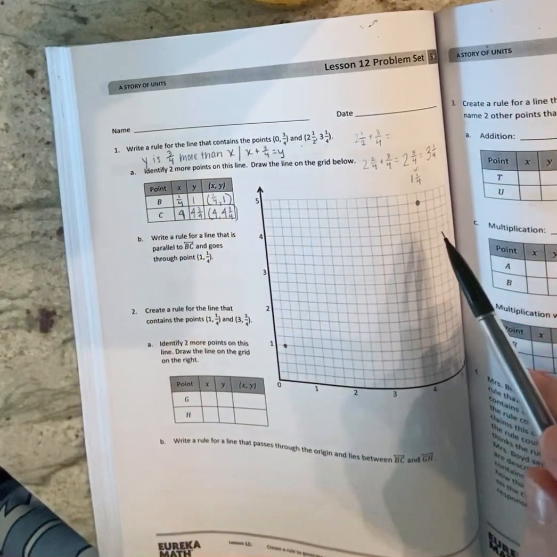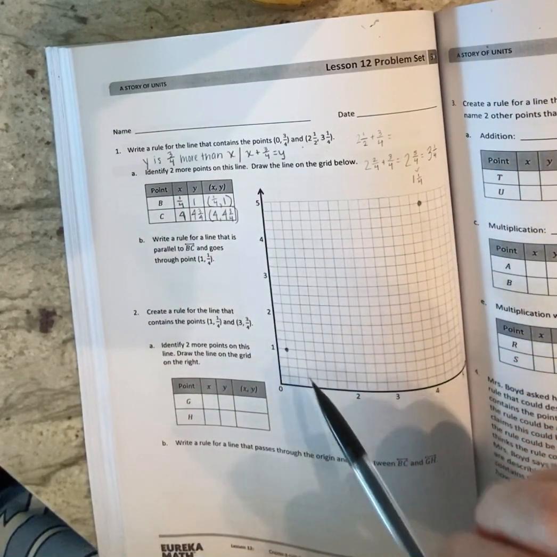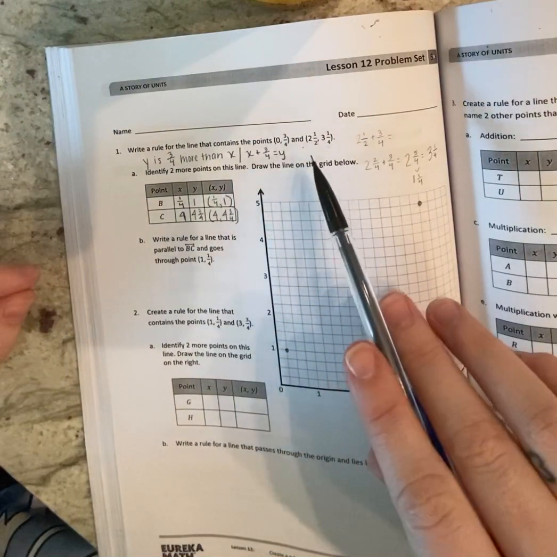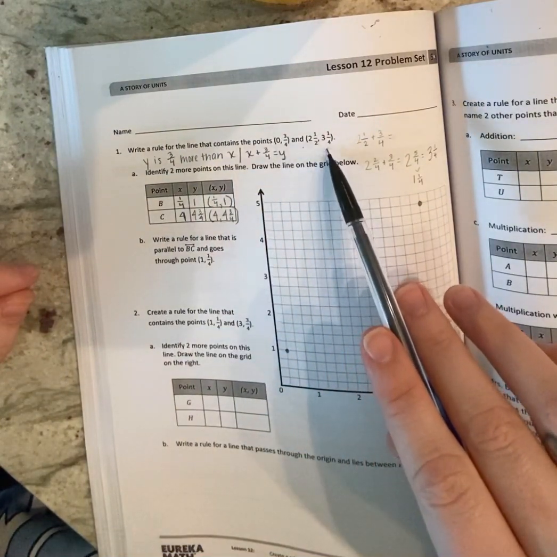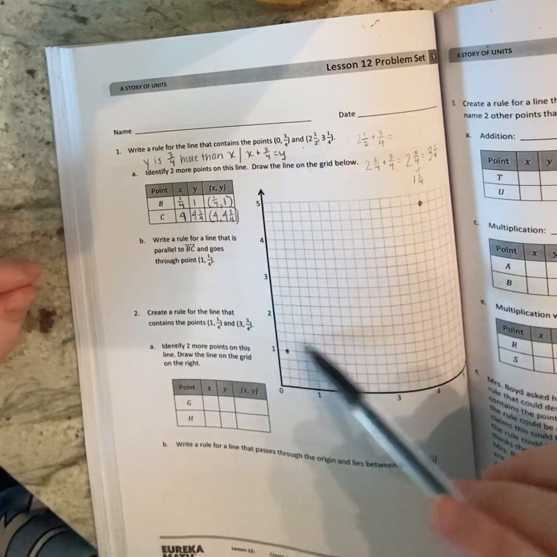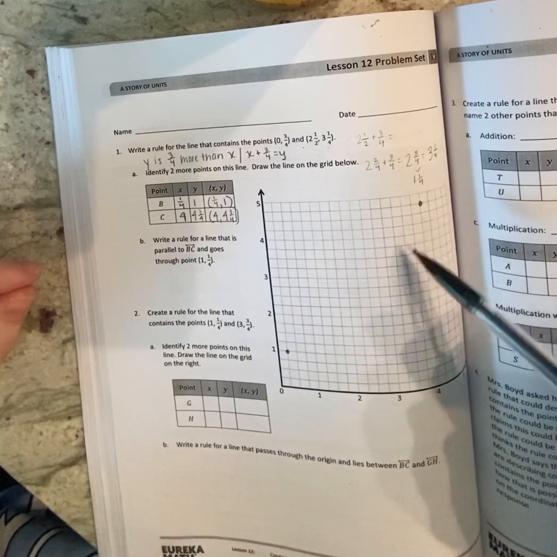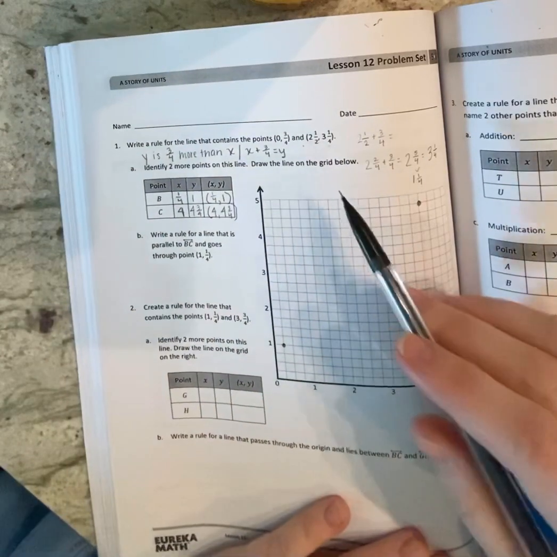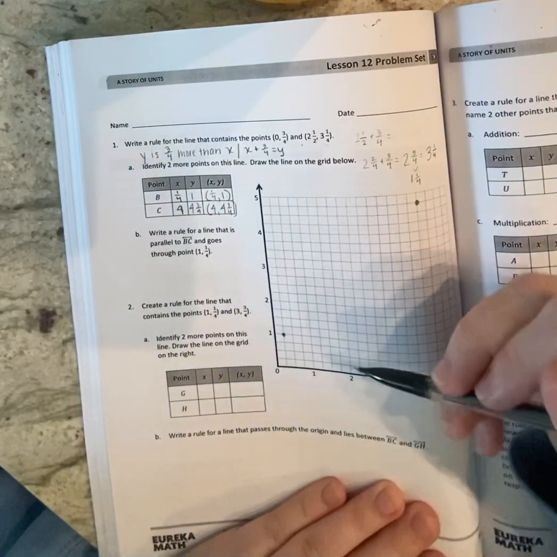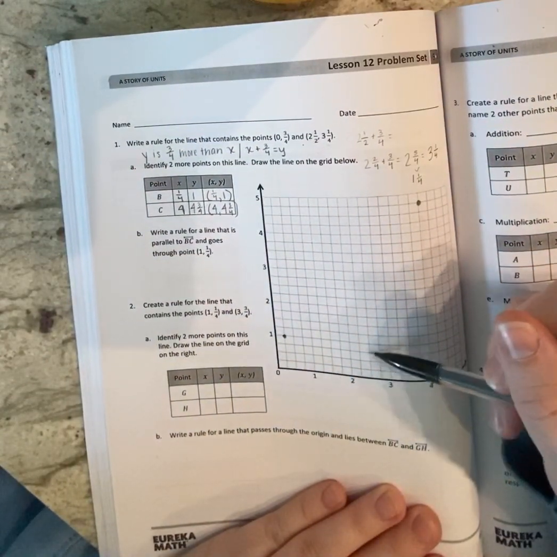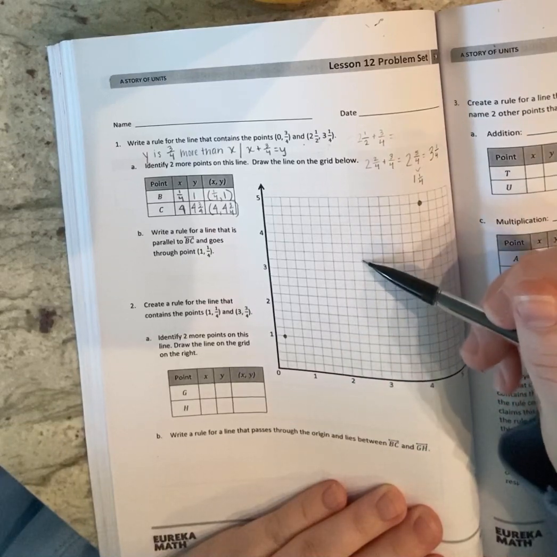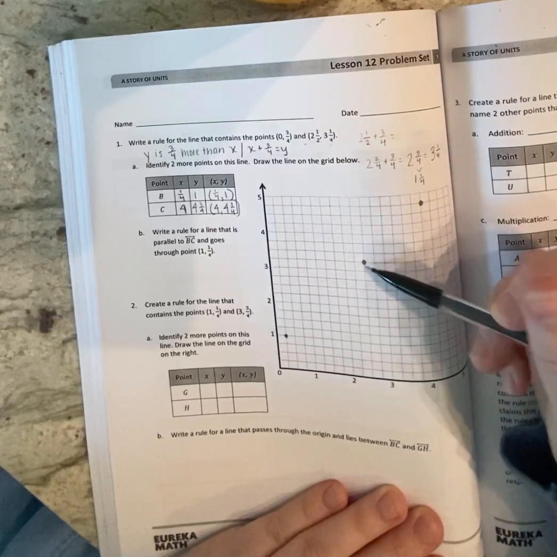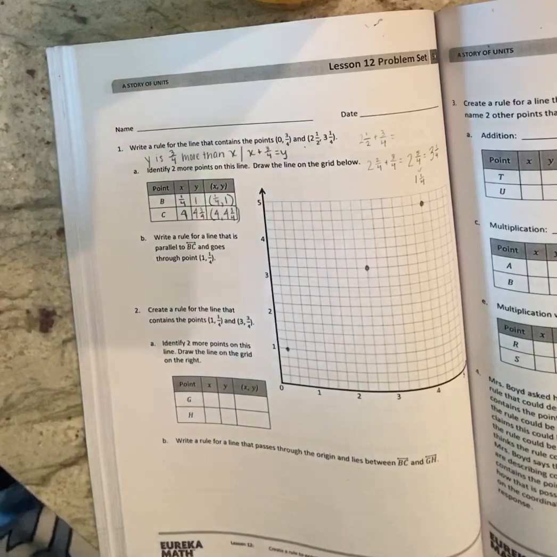These points that I did are really spread apart. So I'm actually going to add in this point right here from above, because I don't want to make my line incorrect. It's easier if there's a point in the middle to connect the lines. So I'm going to do 2 1/2, 3 1/4. This way I can better draw my line.